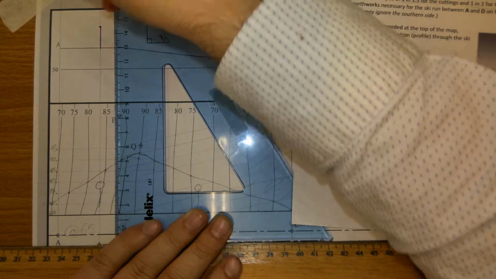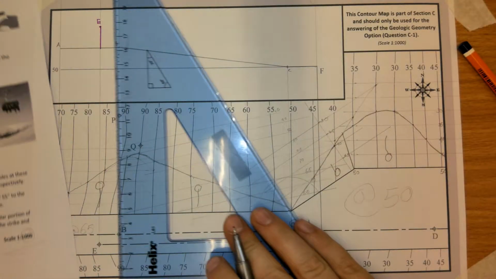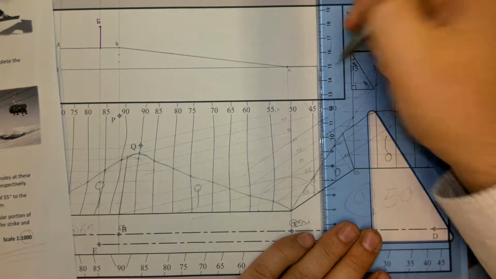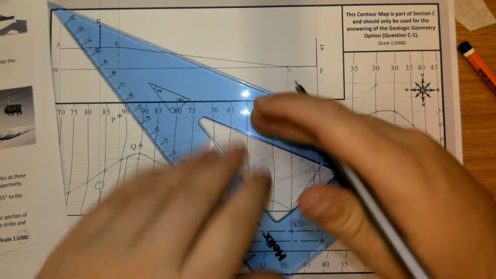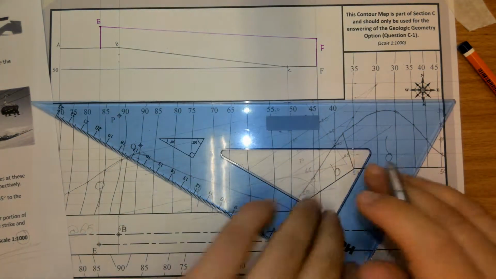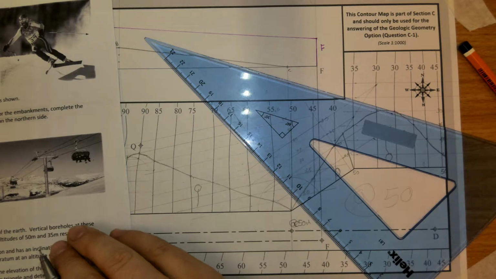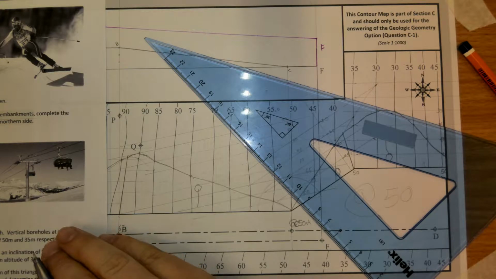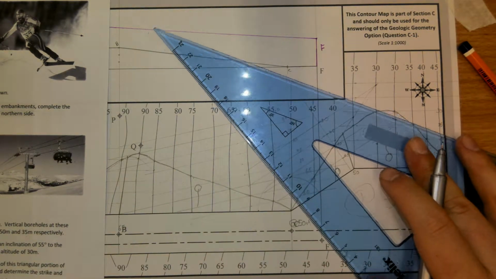So there's point E. Now F is 20 meters above the ground, so we go over to point F and we measure up 20 from point F. So here's F. Now we're going to join E to F. And the question says, what is the maximum vertical distance between the cable and the ground?